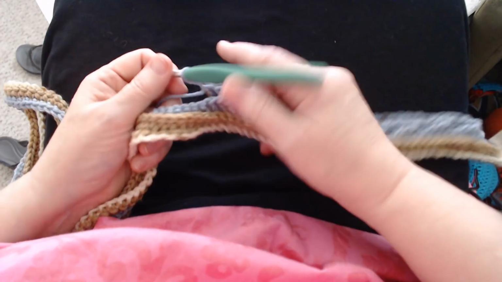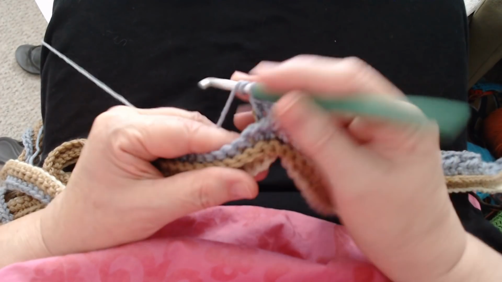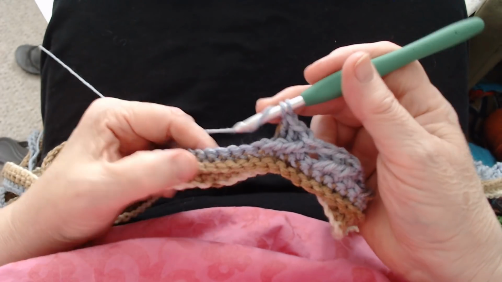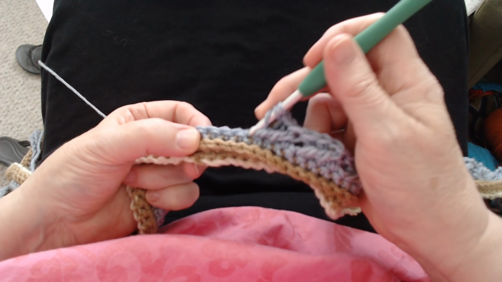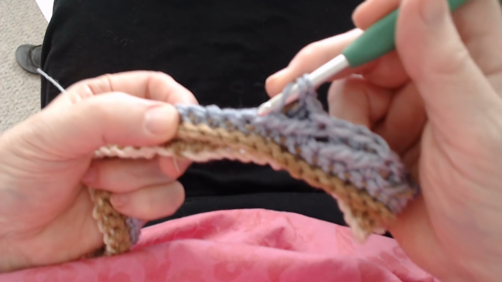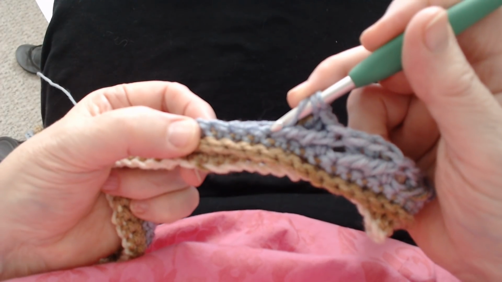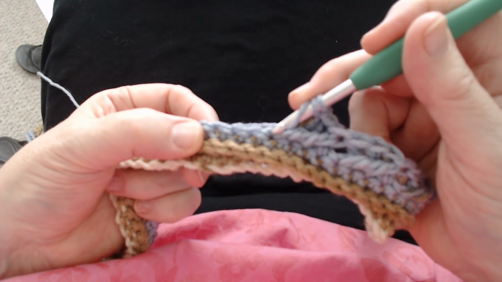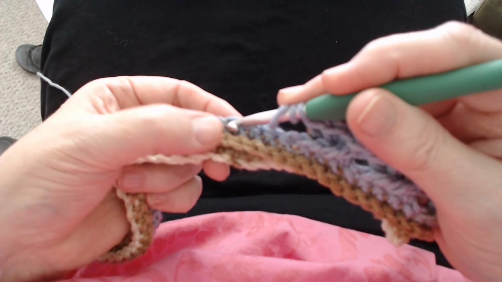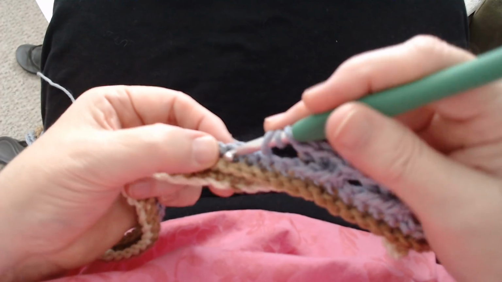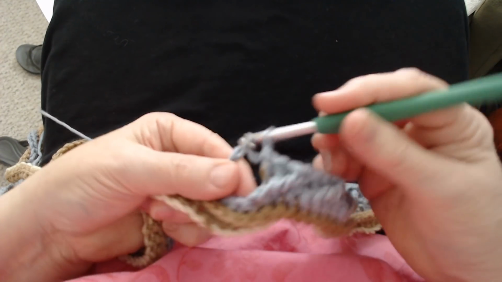Now, when we're doing this 5th row, when you do your triple crochet and you skip 3, make sure it's 3 stitches. There's a stitch here where the triple crochet went in. So make sure you don't count that as a stitch. You want to go over and count the 3 clean stitches. And then in the 4th is where you want to do your triple crochet.